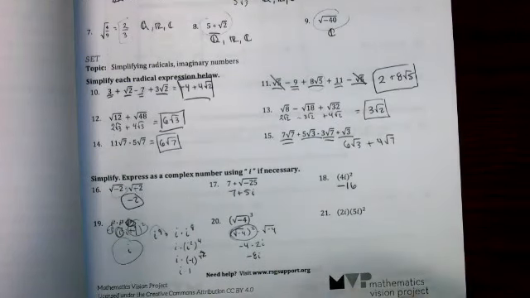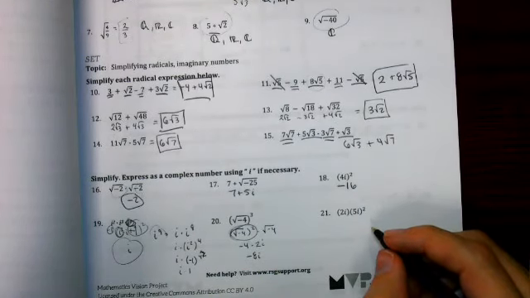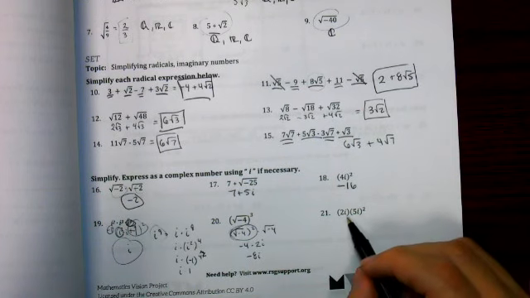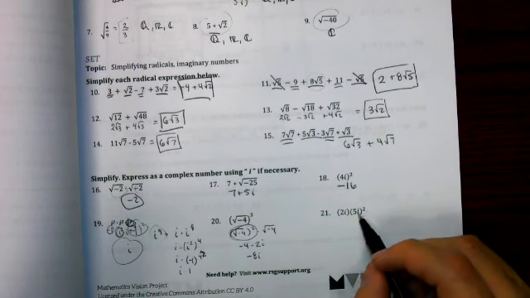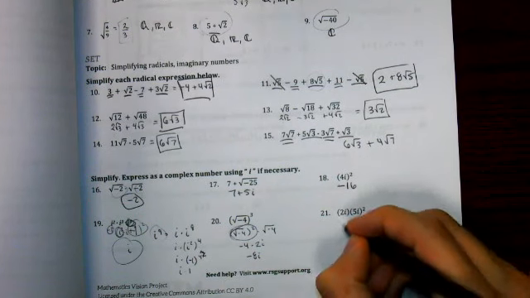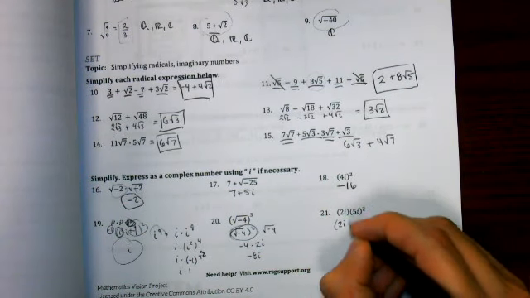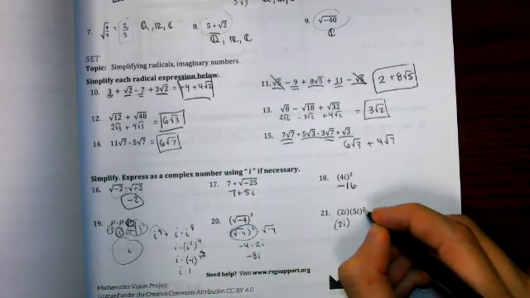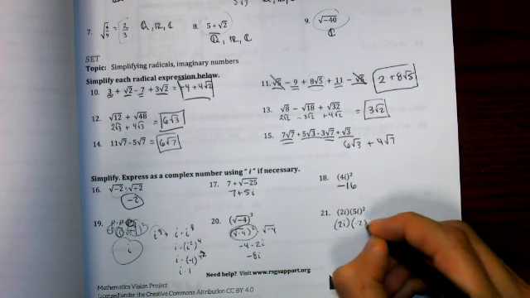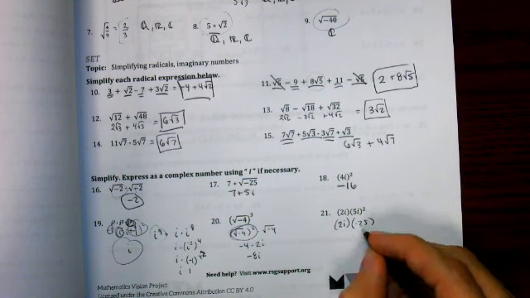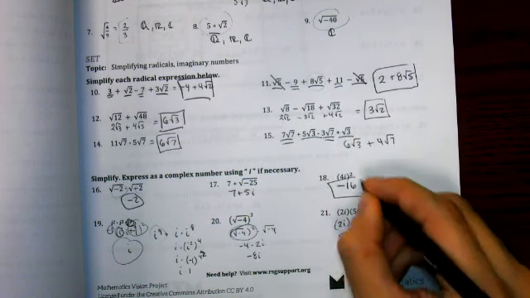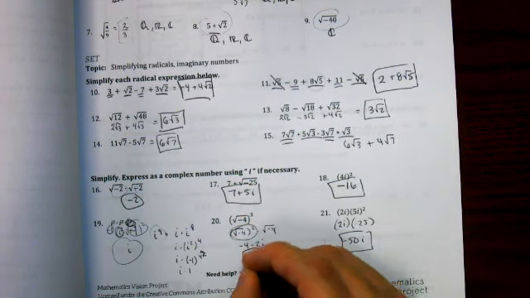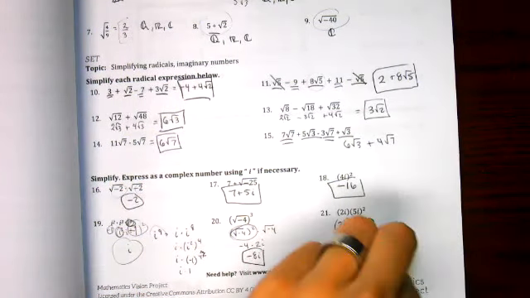Here we have 2i times 5i squared. We need to do order of operations here. 5i times 5i is going to be negative 25. And then that will be negative 50i. Okay, let's keep going.